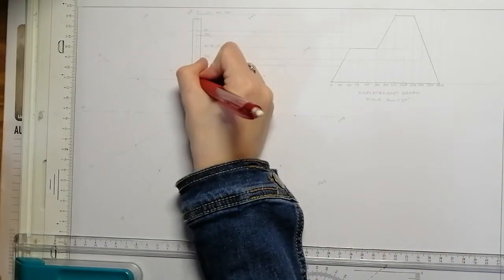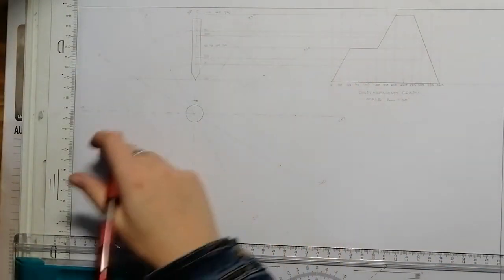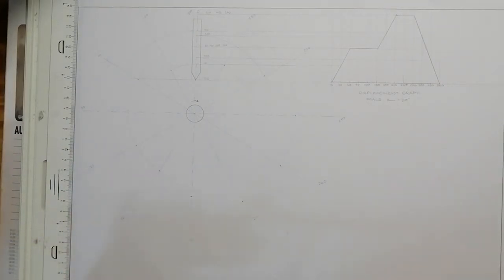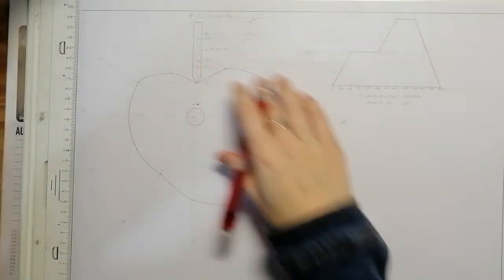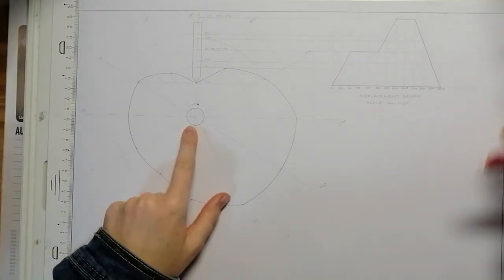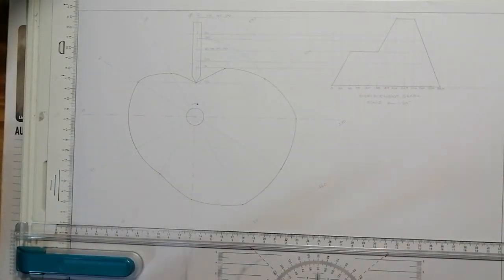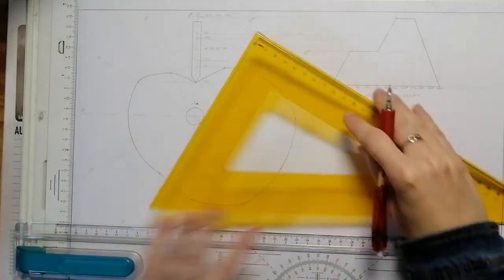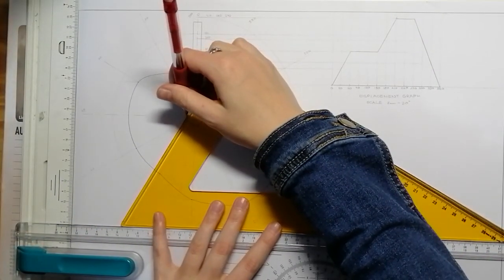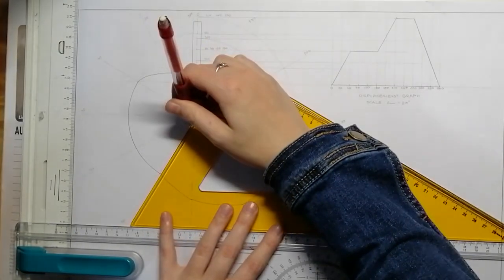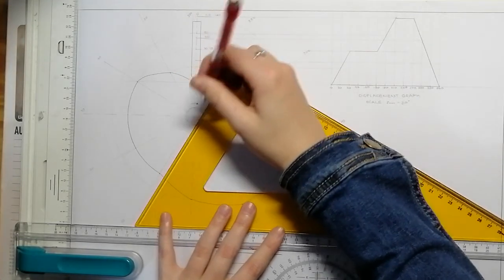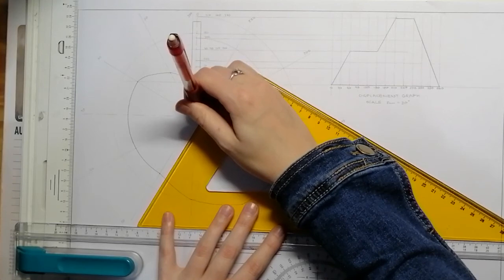Therefore, all we now need to do is connect all these points using a flex curve or even freehand. If you don't have one, I'll be using freehand. I'm quickly going to do that. Here we are, our complete cam profile. All that's left to do is just using our set squares, draw diagonal lines on our camshaft. Then we are done with this demonstration.